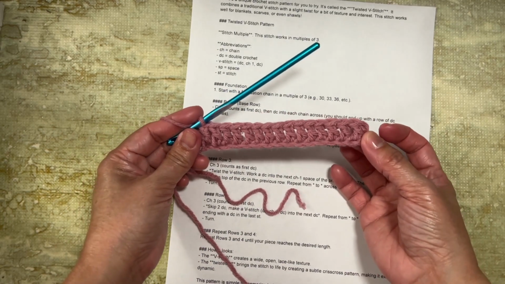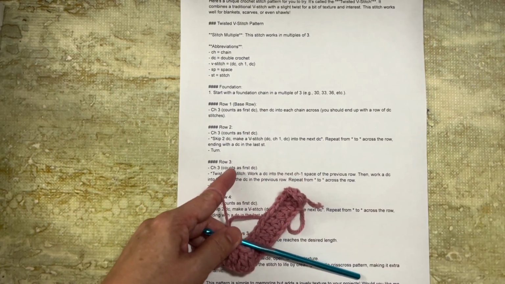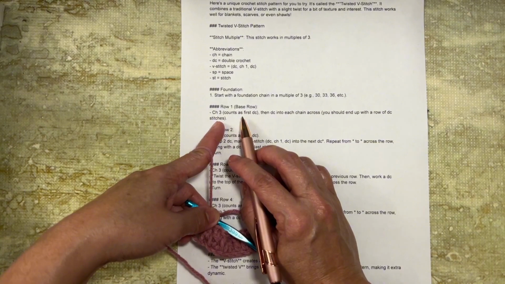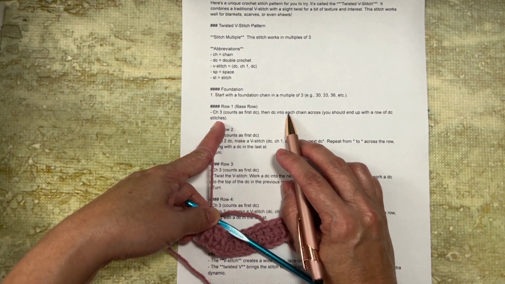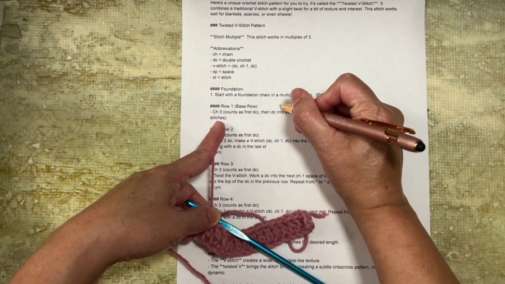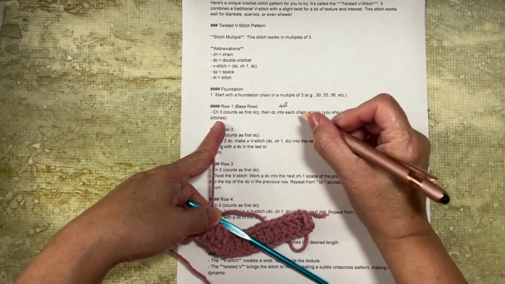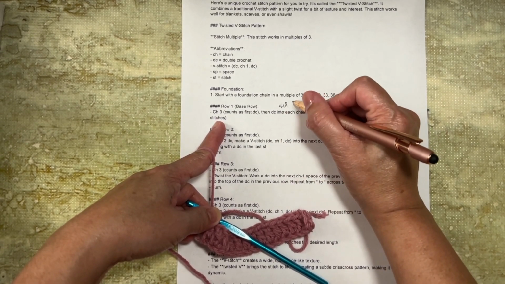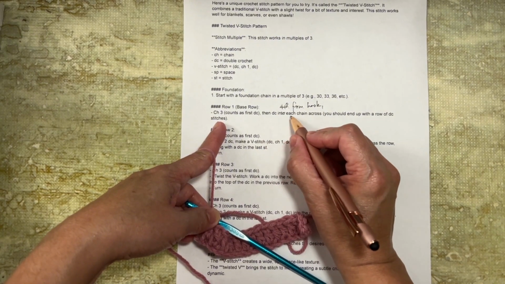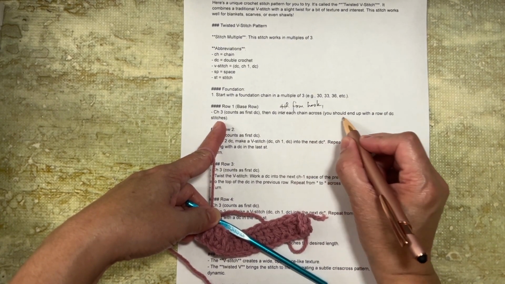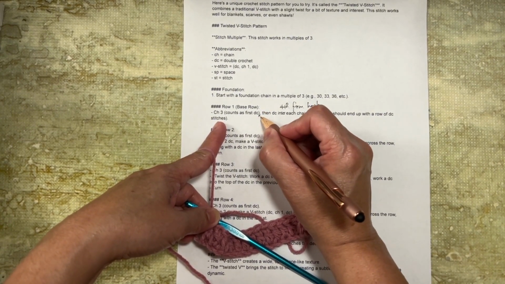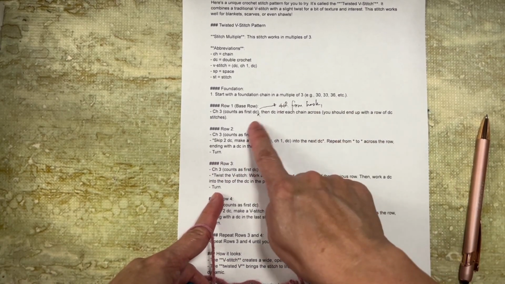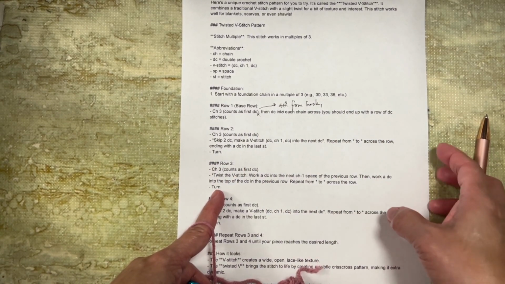And this is row 1. So I'm gonna make a correction here. In row 1, chain 3, double crochet in 4th chain from hook to make it standard. Double crochet in 4th chain from hook, then double crochet in each chain across. So this is here. So I'm gonna revise this pattern and then put it in the description below.